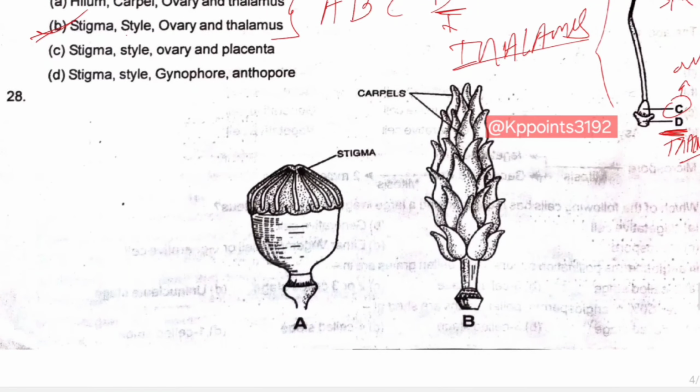Identify the diagram A and B and comment the answer.